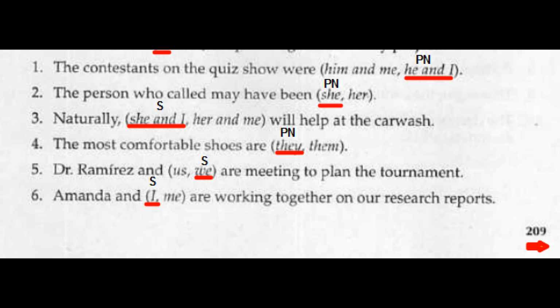Number 5, Dr. Ramirez and we are meeting to plan the tournament. This is one of those cases. Dr. Ramirez is meeting to plan the tournament. We are meeting to plan the tournament. You can see obviously that it's acting as a subject in the sentence. Number 6, Amanda and I are working together on our research reports. Amanda and I, both a noun and a pronoun, are acting as subjects in the sentence.